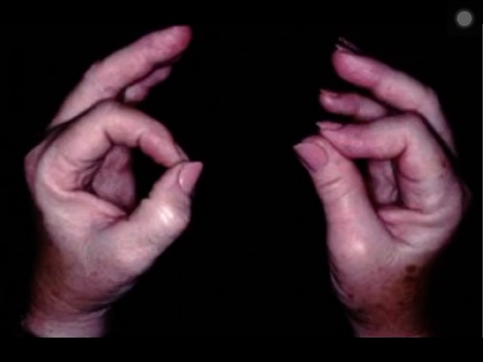How can you test for pronator quadratus? By resisted forearm pronation with the elbow maximally flexed.